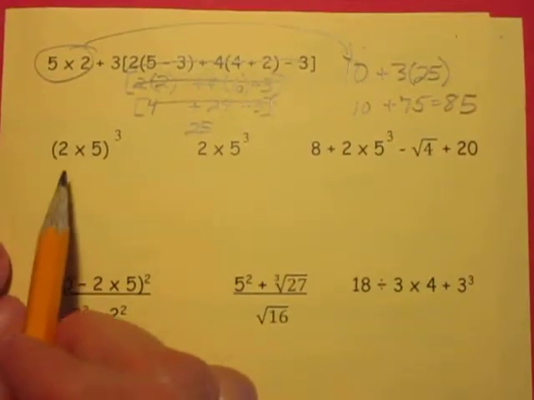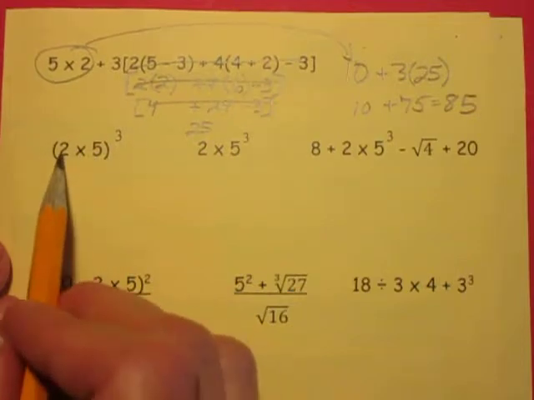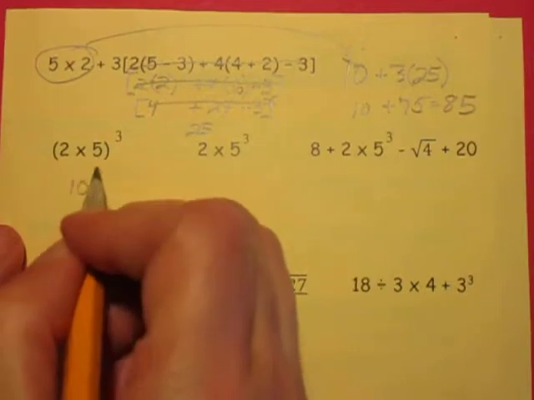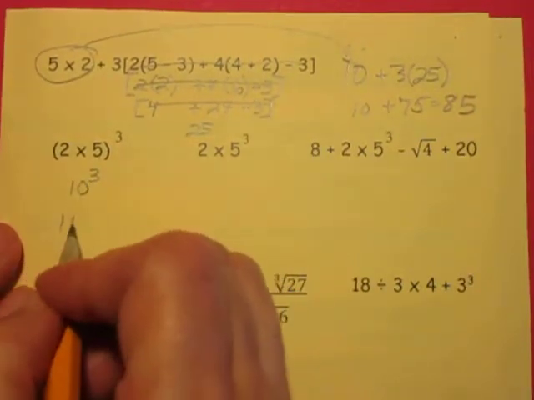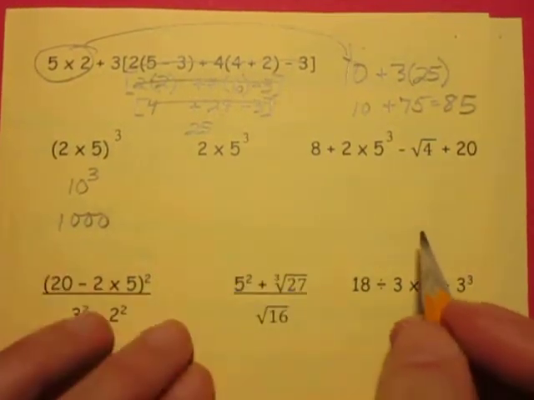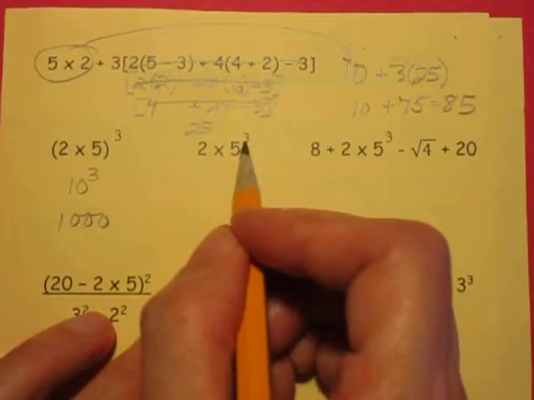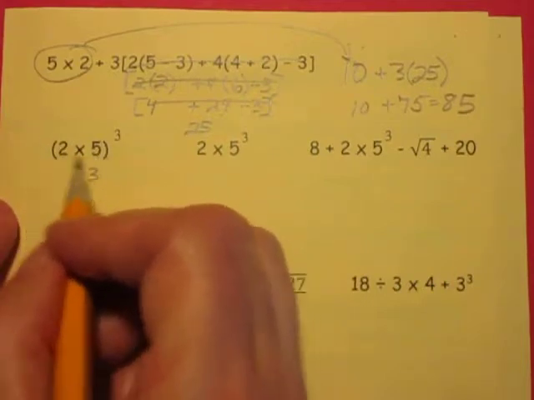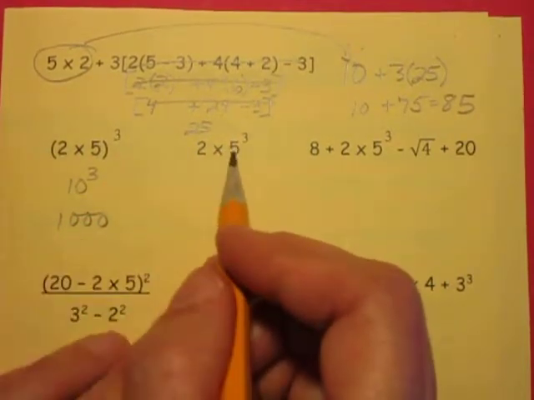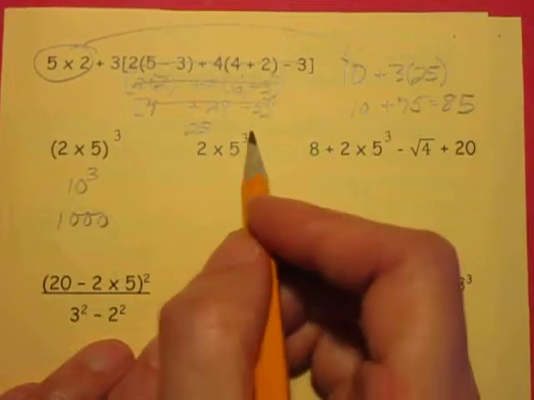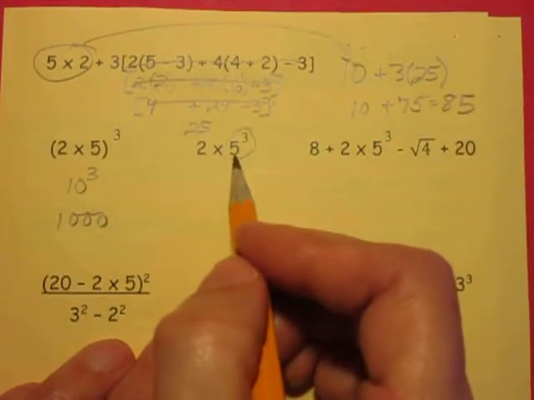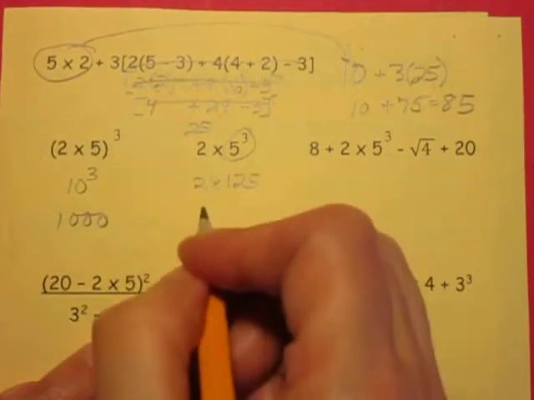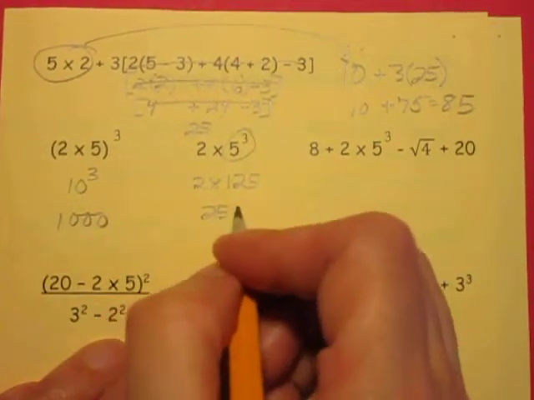Okay, here I need to do what's inside my parentheses first. So 2 times 5 gives me 10 to the 3rd power, which is going to give me 1,000. Okay, here I got to remember that 3 is the only thing that's cubed. Over here the parentheses said everything inside there cubed. Here it's just the 5 that's being cubed, so I have to start with that. So 5 times 5 times 5 is 125. So we end up with 2 times 125 would be 250.